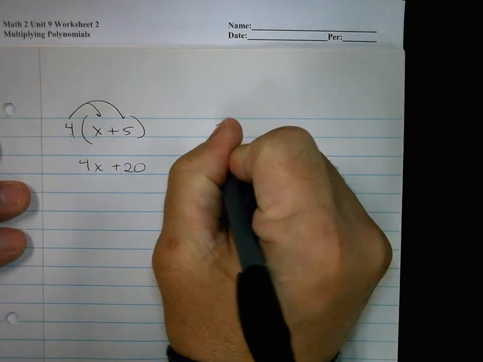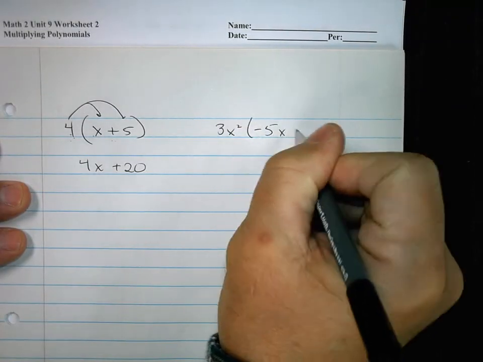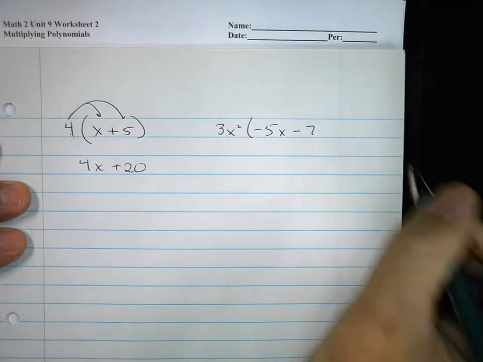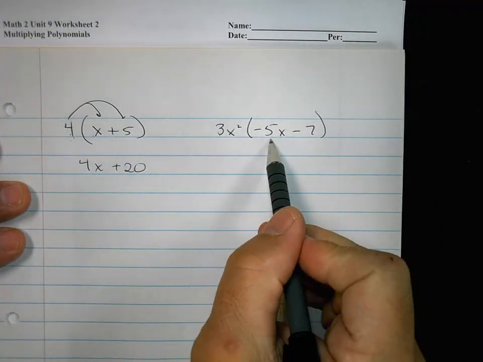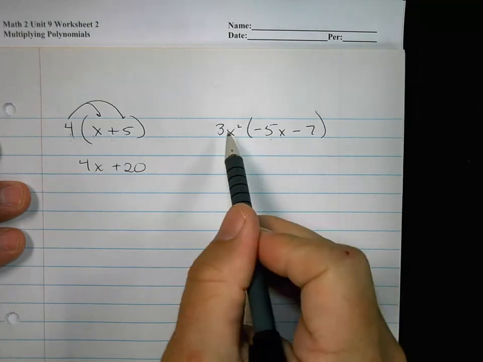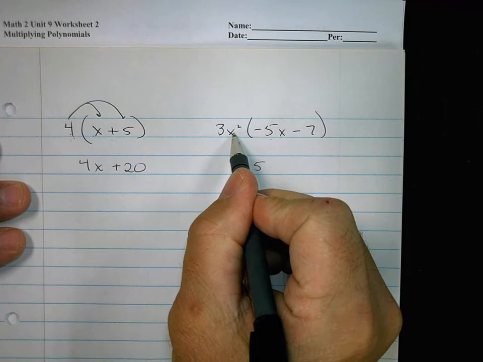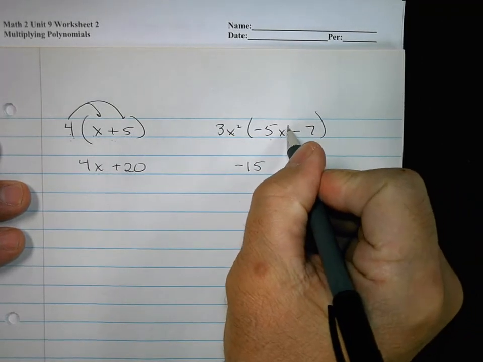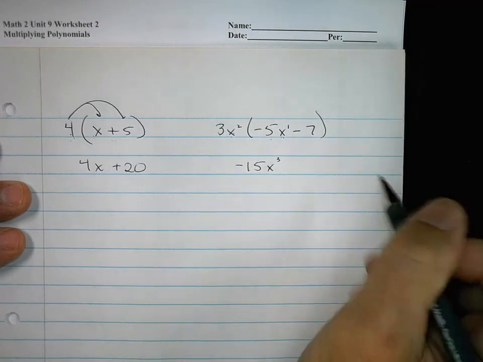Maybe let's do 3x squared times negative 5x minus 7. I like to think of multiplying the coefficients first and then the variables. So 3 times negative 5 is negative 15. And x to the second times x to the first. Remember, when you're multiplying the same base, you add their exponents.